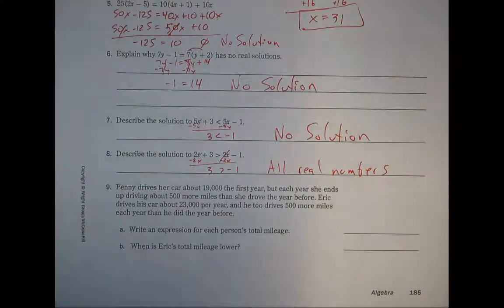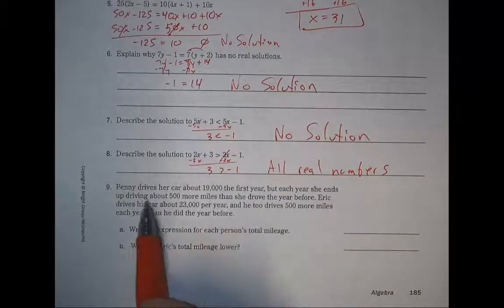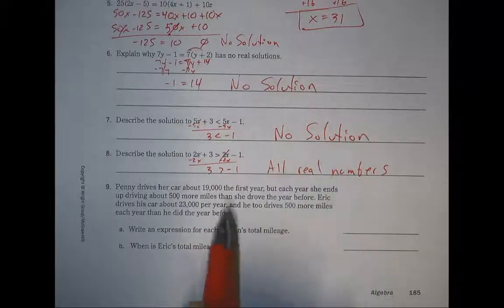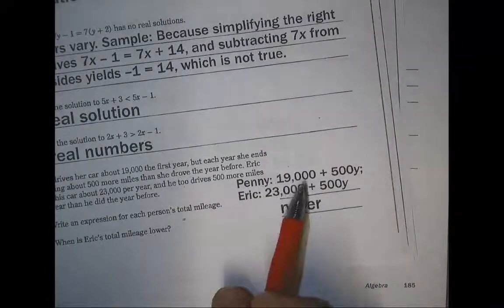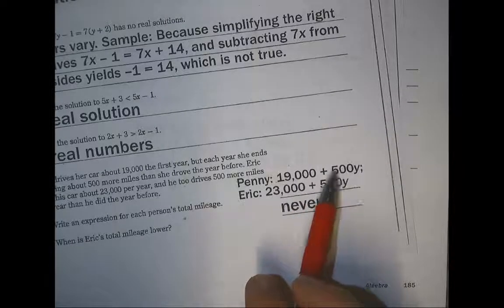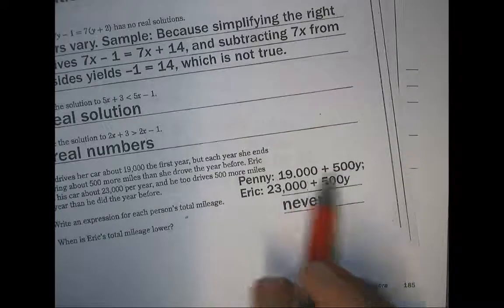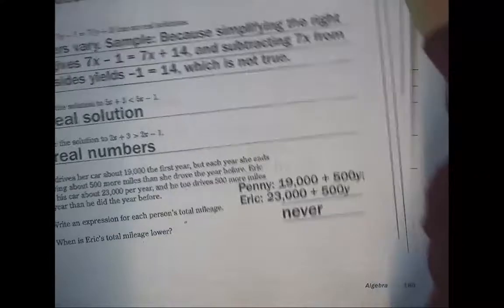So if you really dive into this one, I don't think they did a good job designing this question. Because if we're looking for total mileage, they're saying 500 more than next year. So first year is 19,000, 500 more miles than she drove the year before. So the next would be 19,500. And if you look at their solution, this doesn't say that. This is 1 year later, she only drives 500 miles. So this would tell you in year 1, the first year after, what she drives, and then year 2. But this isn't the total mileage. So you can call it a typo or you can call it a mistake. So it's just a bad question.